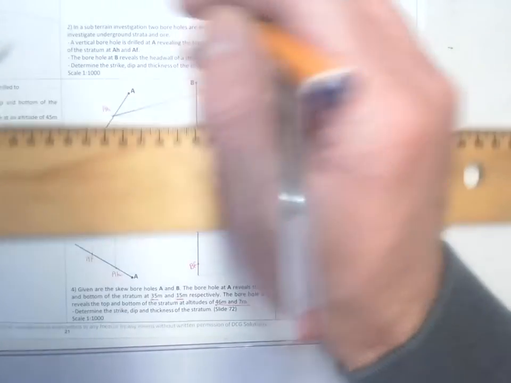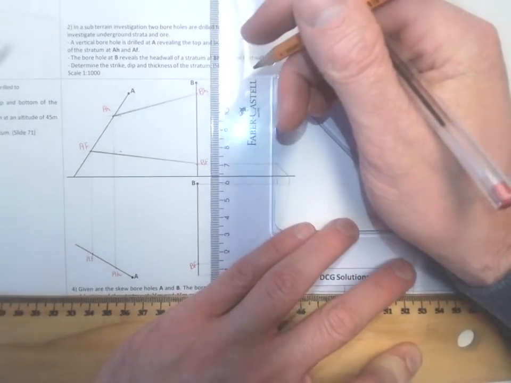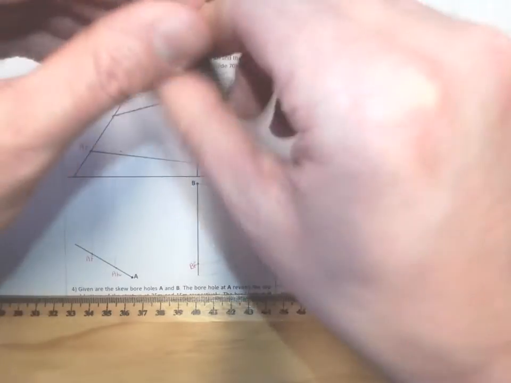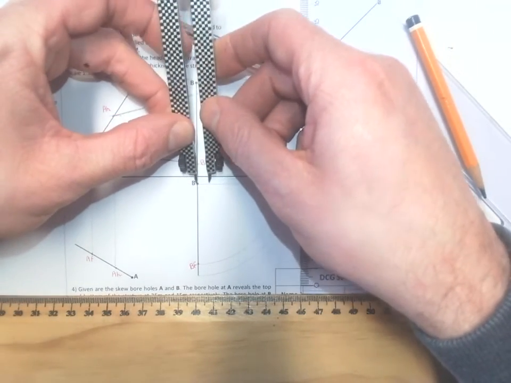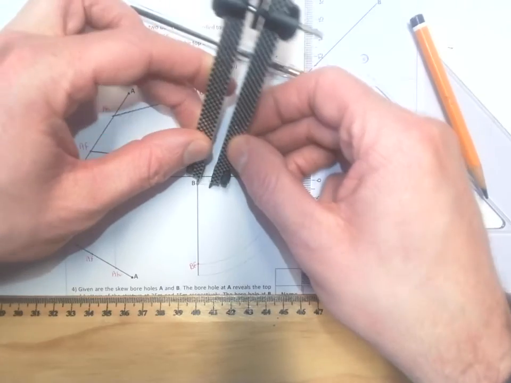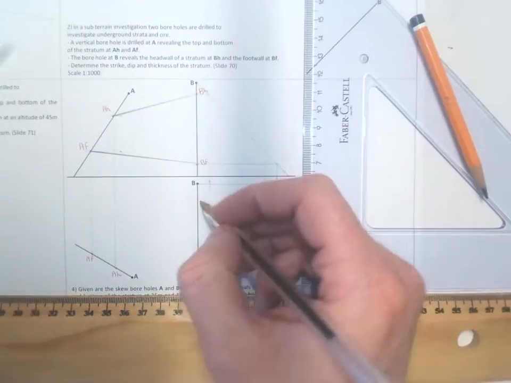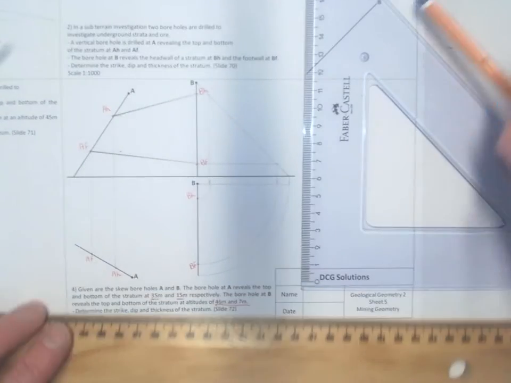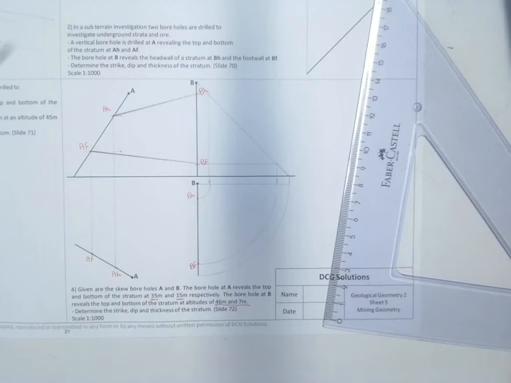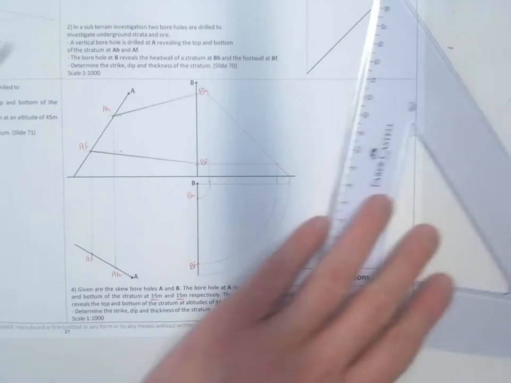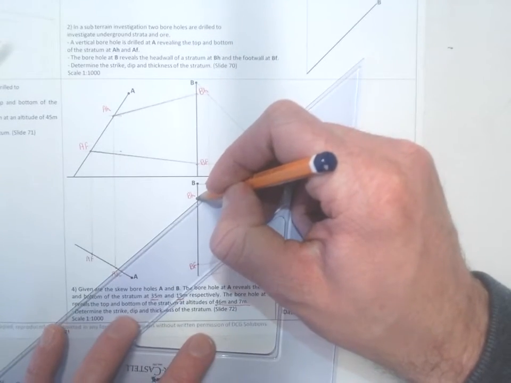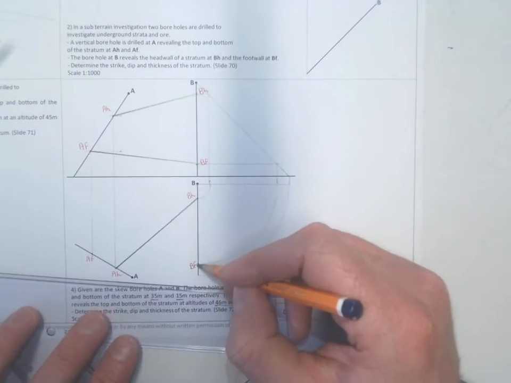Do the same for H. Drop it down, rotate it around. That's my BH. I can join the dots. So your H joins your H. F joins the F.